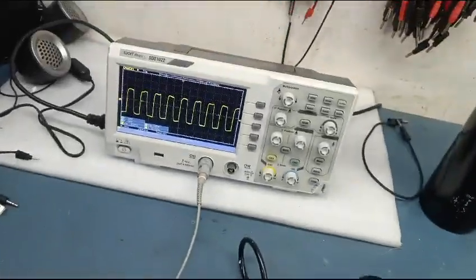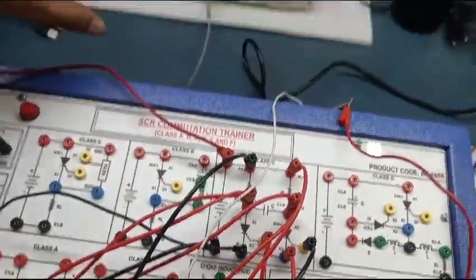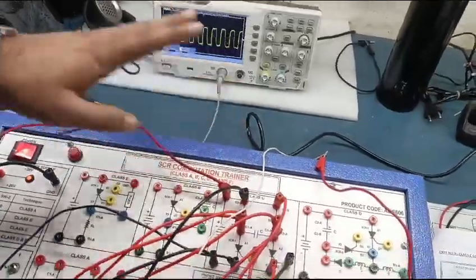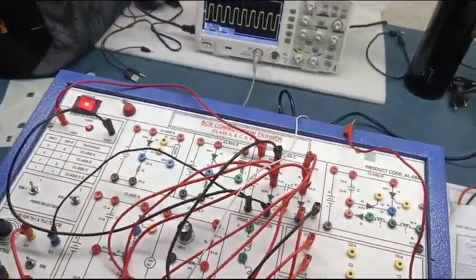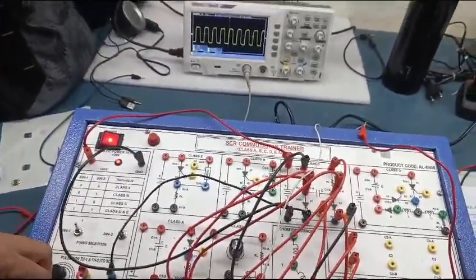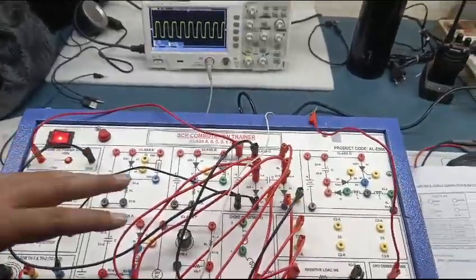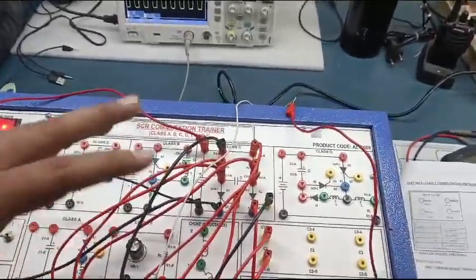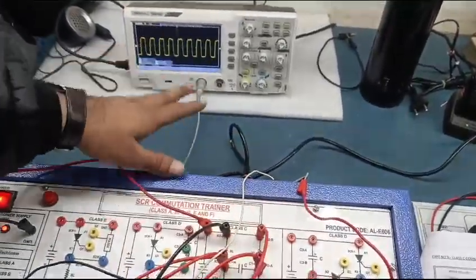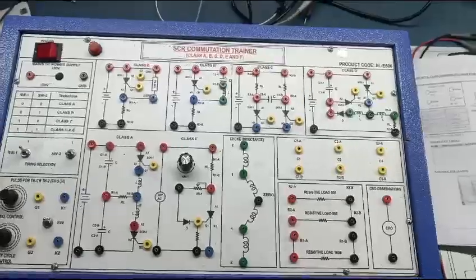In the class C method, there is a particular output waveform showing in your DSO. In this commutation method, there is no effect of your frequency control and no effect of your duty cycle control. There is only a particular output waveform showing in your DSO. This is our class C commutation method.